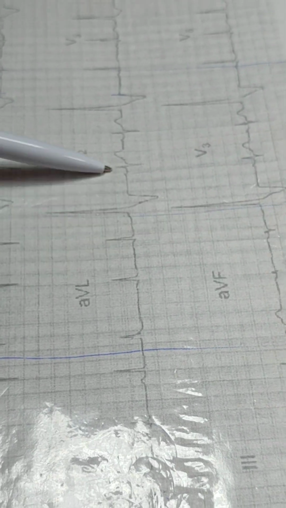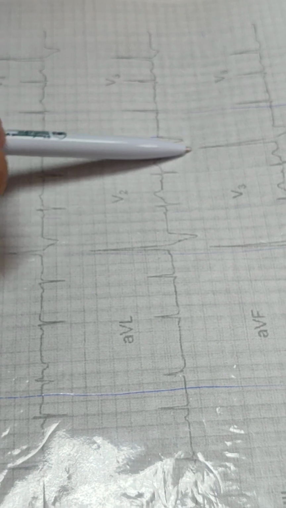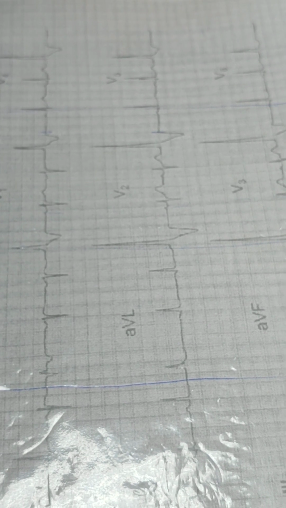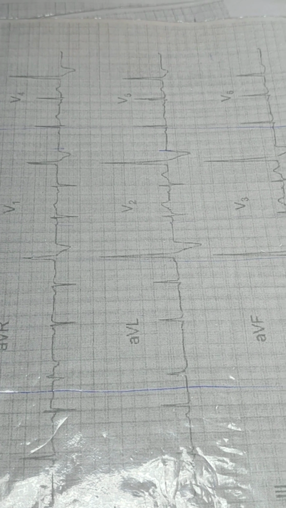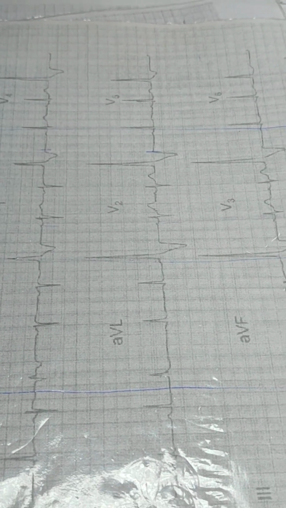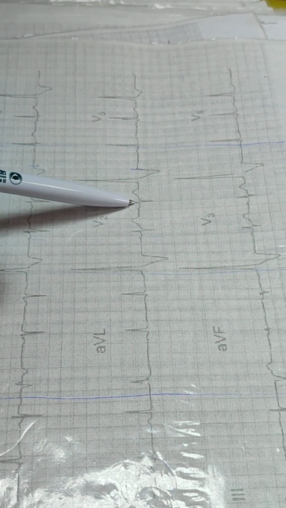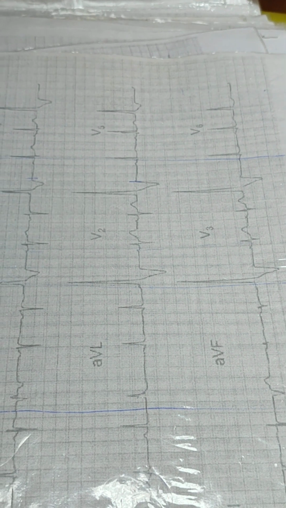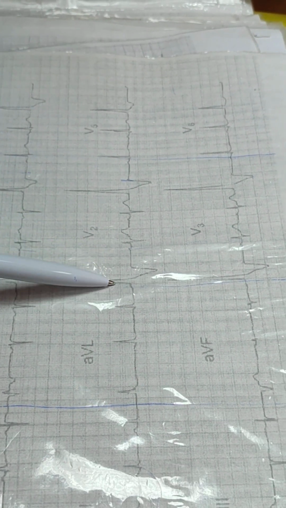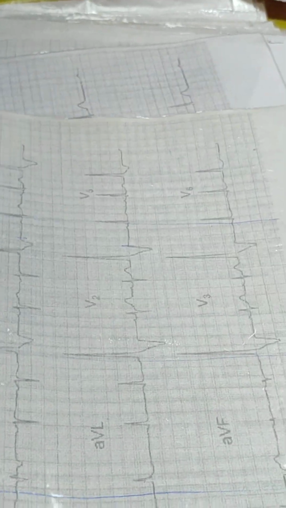Very big complex, normal, normal, very big again. If a complex is deformed, not every one is deformed, but some complex is deformed, it is ventricular extrasystole. Before extrasystole there is a short coupling interval, P wave is absent. After extrasystole there is a long distance. It is ventricular extrasystole.